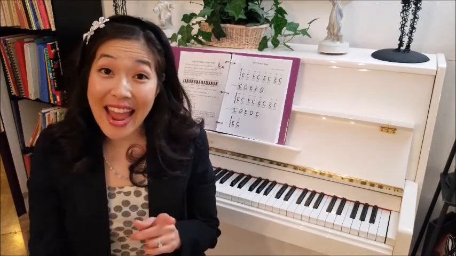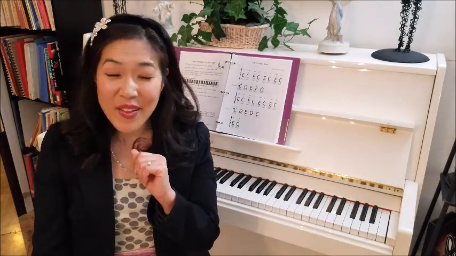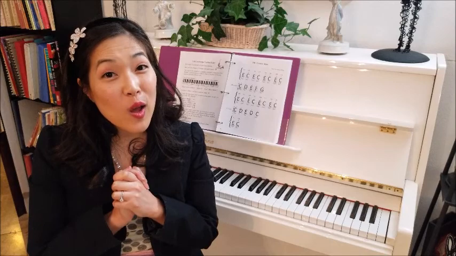A. Now, what note comes before or below F? E. Okay. How about what note comes before or below C? B. Good. Okay. What note comes before or below A? G. Good job. All right, let's do it on the piano.